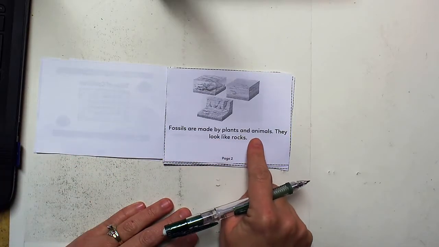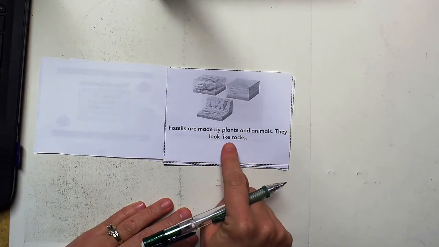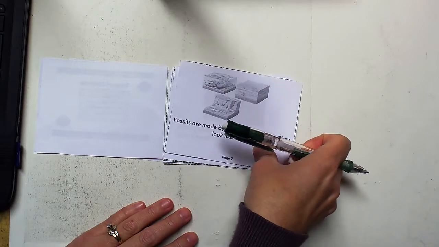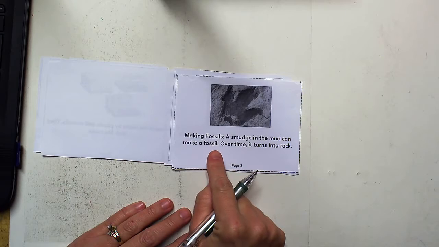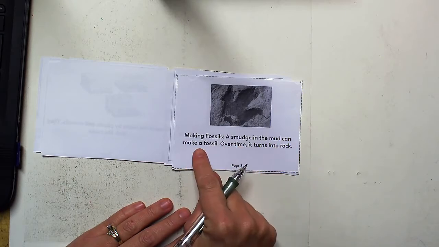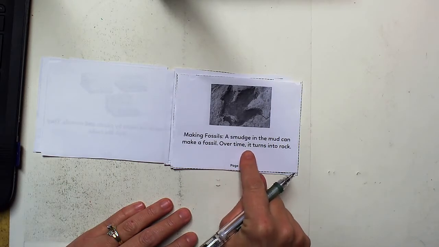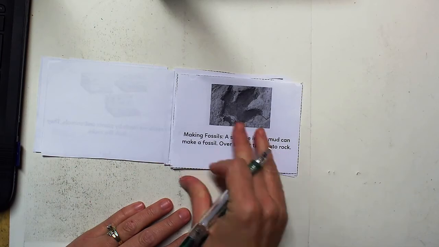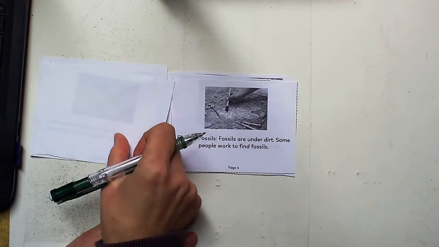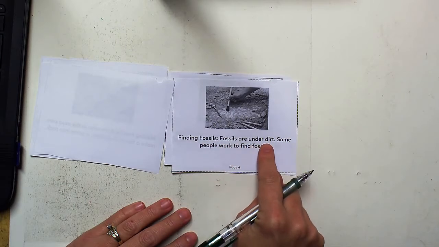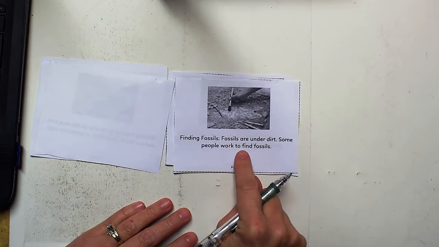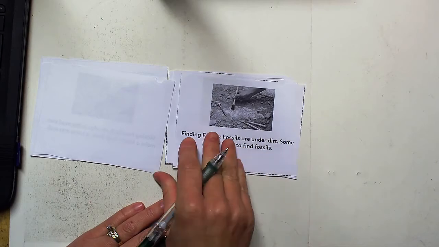Fossils are made by plants and animals. They look like rocks. Making fossils. A smudge in the mud can make a fossil. Over time, it turns into rock. Finding fossils. Fossils are under dirt. Some people work to find fossils.